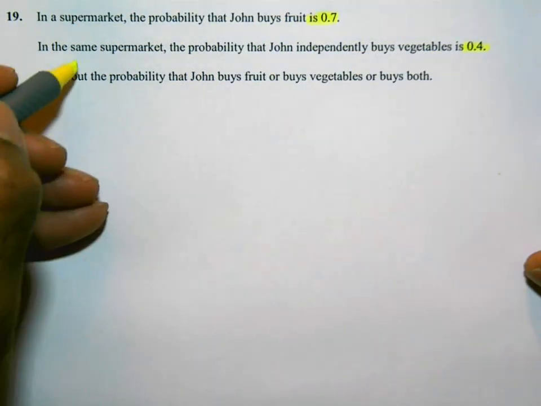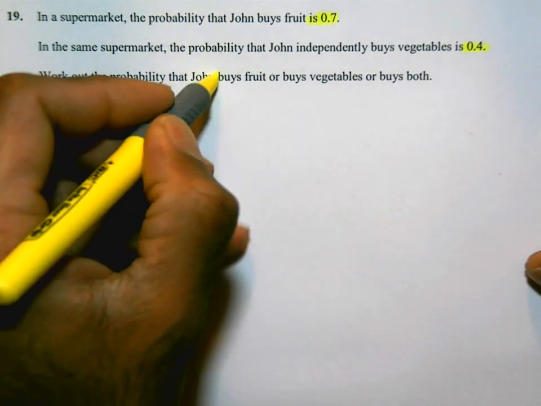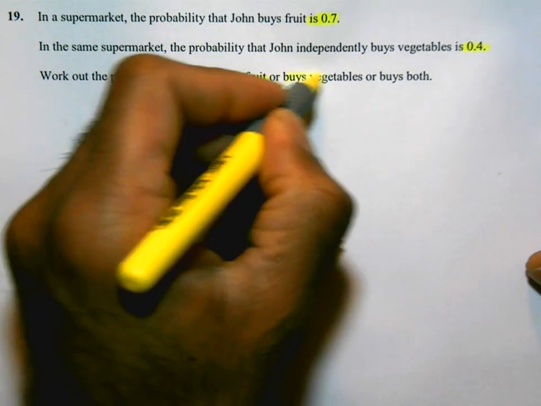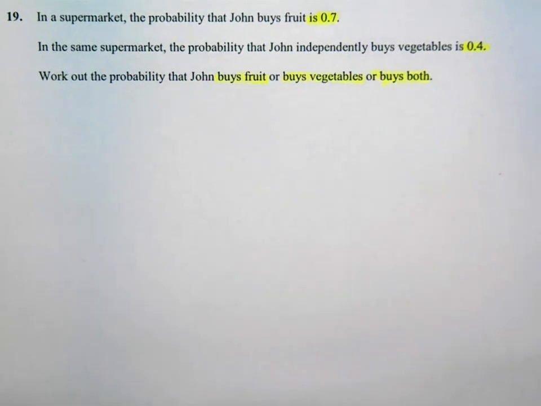Work out the probability that John buys fruit or buys vegetables or buys both. So you need to work out the probability that he buys fruit, he buys vegetables, or he buys both.